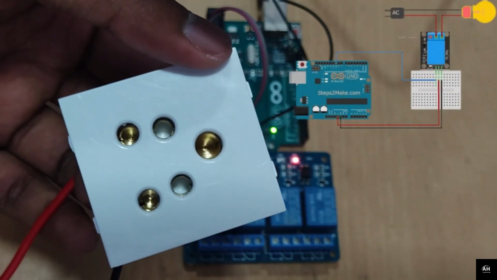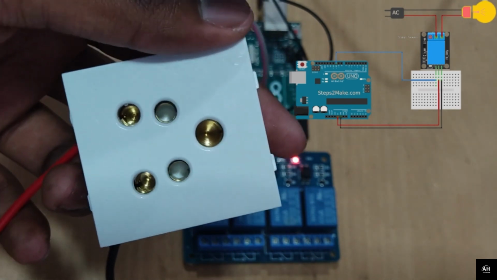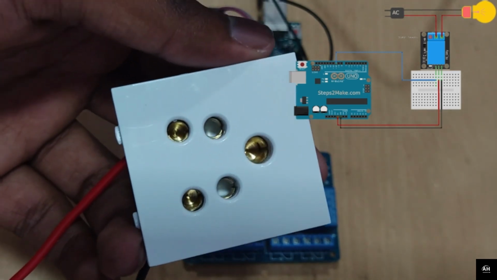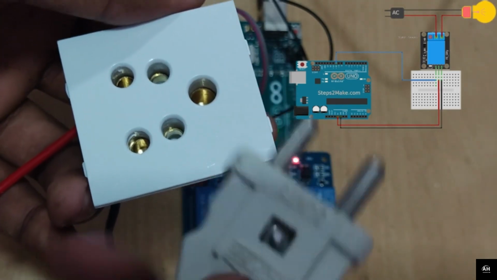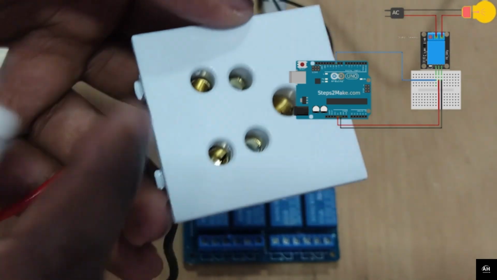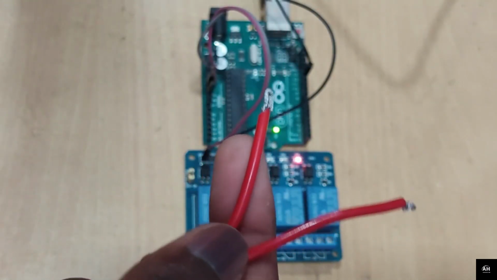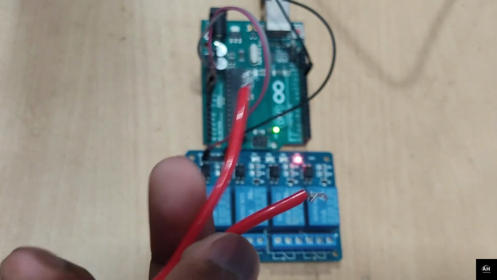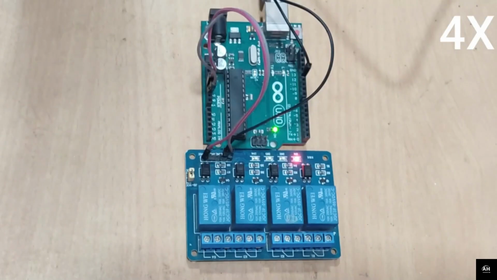I will be leaving the schematic diagram for it in the resources section of this video, and it is exactly the same as the connection for the smart bulb. We are using the same adapter and power pin, and we have just replaced the bulb holder with this socket. We have connected the ends here, and we will have two outputs of it, which we will connect into the negative and the neutral of the relay module. So let's try connecting it with the relay module.